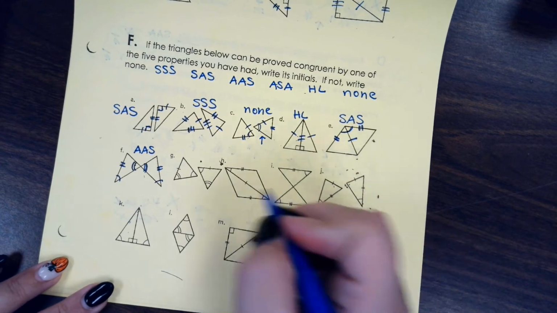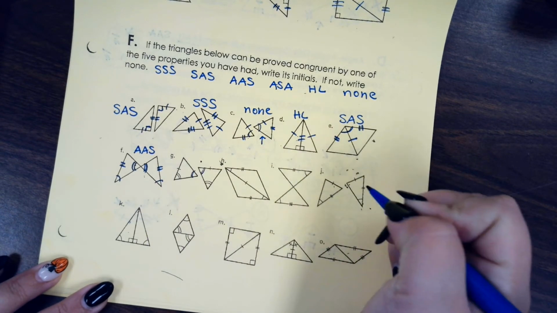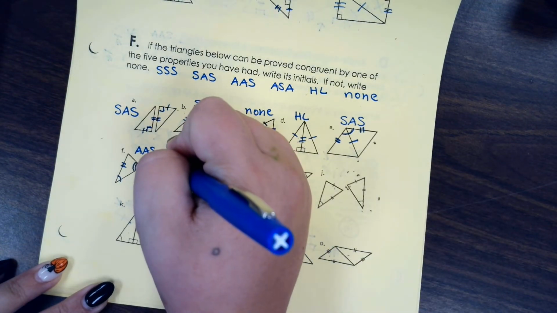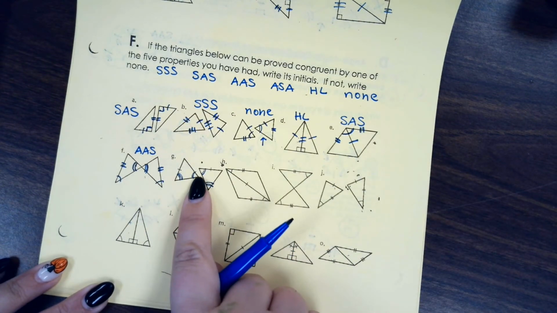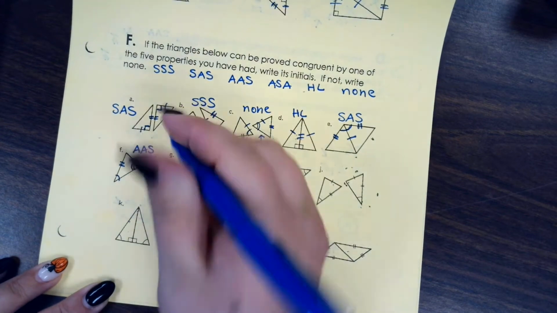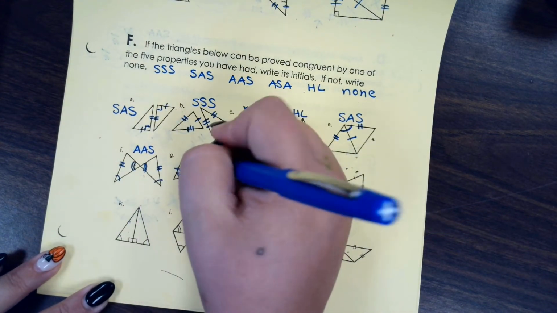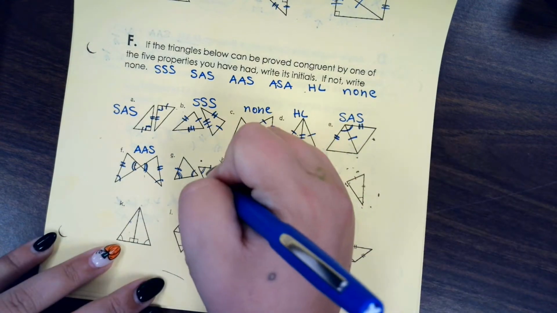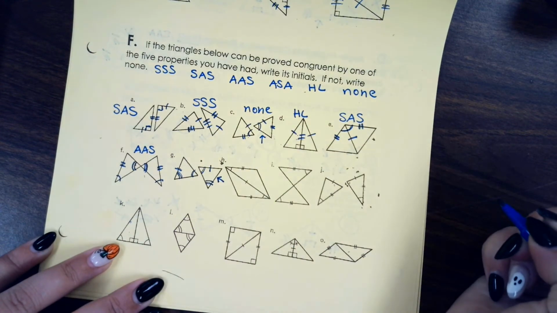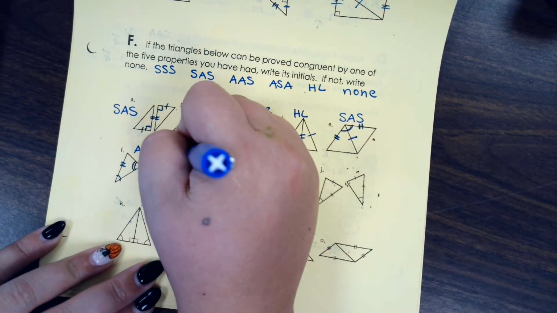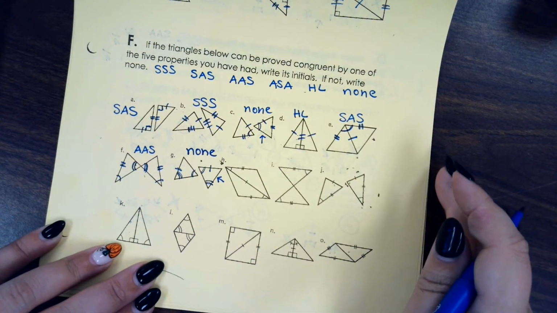All right, letter G. We've got congruent angles and then congruent angles. Here we have one arc, two arcs, and then the side. Here we have two arcs, one arc, and then the side. So this tick mark would need to be here if we used angle, angle, side, but because it's not, we cannot prove these triangles are congruent.